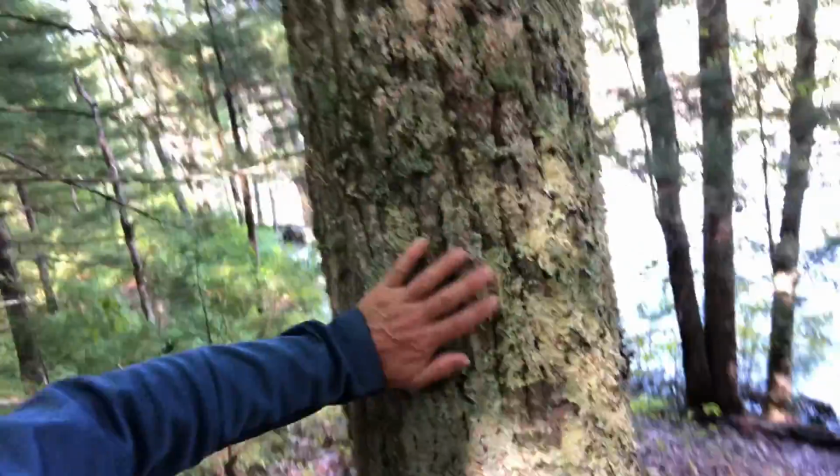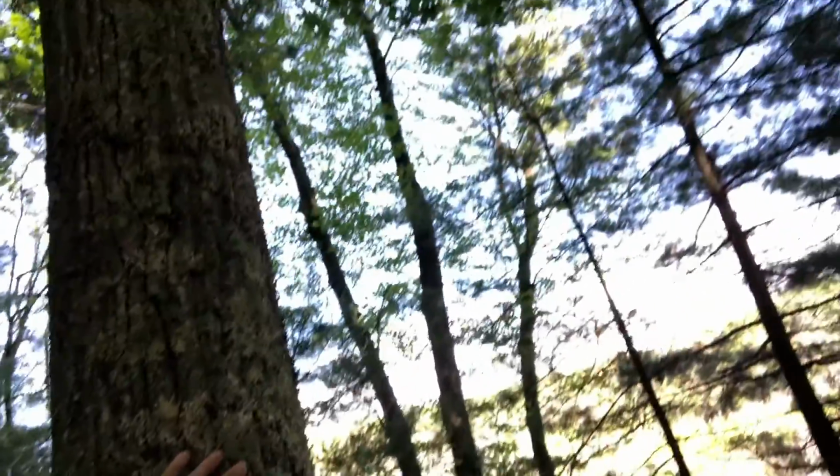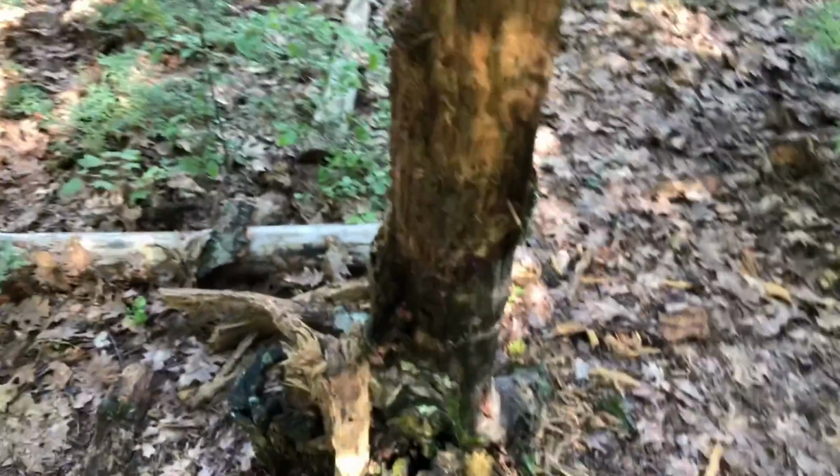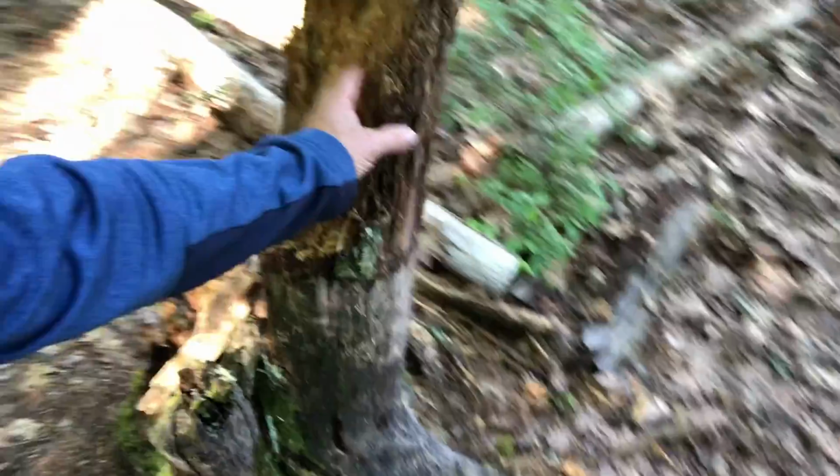Now, one thing you're going to notice is that one of these trees is alive and growing, a beautiful red oak, and the other is this tree's old companion, which is really on its way out. But even as it's dying, I can't explain to you how cool.